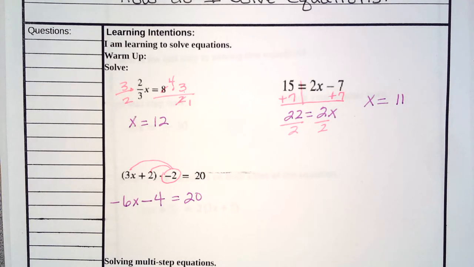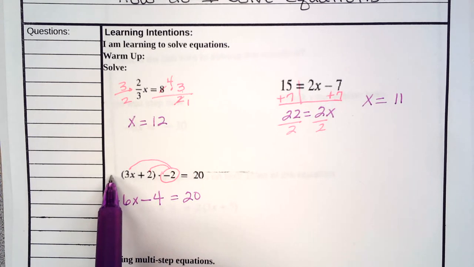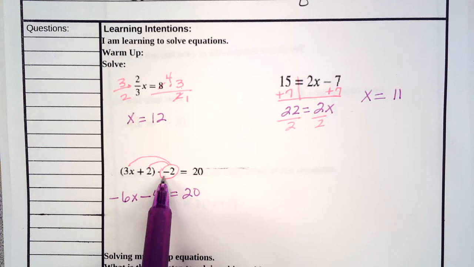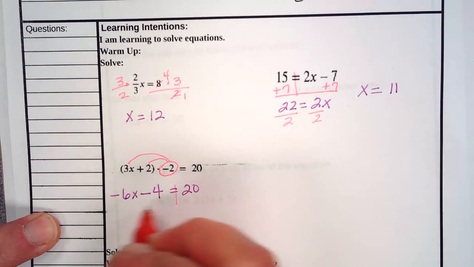It doesn't matter if that number is at the front or after the parentheses. It means the same thing. You have to distribute. Now it's time to solve. So let's draw our line.